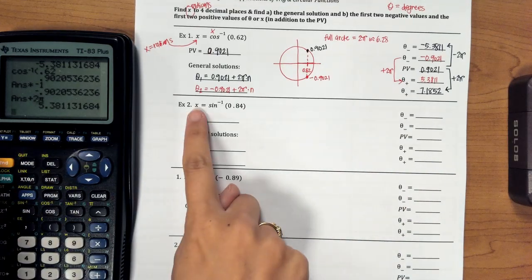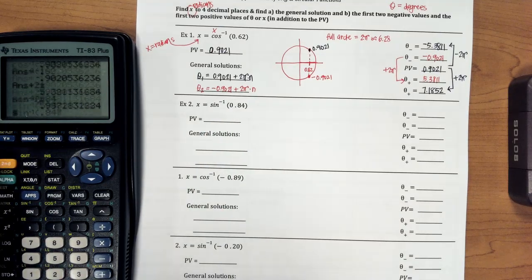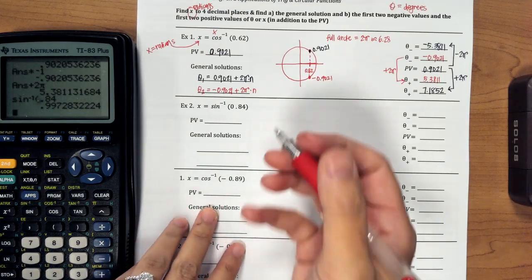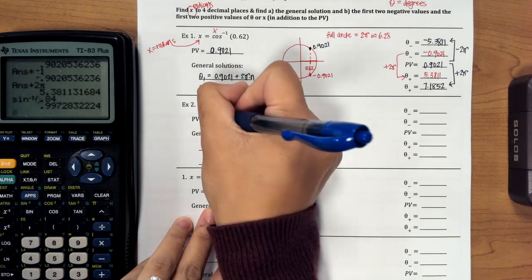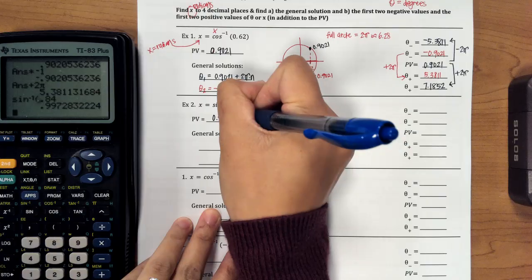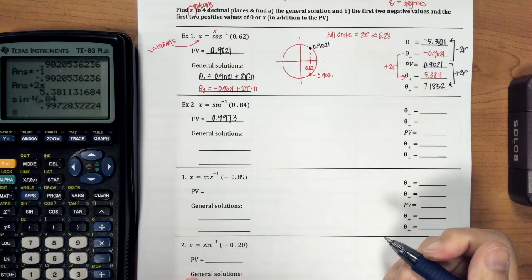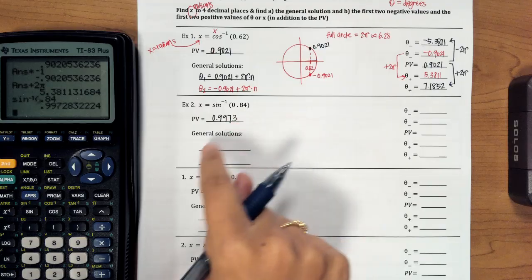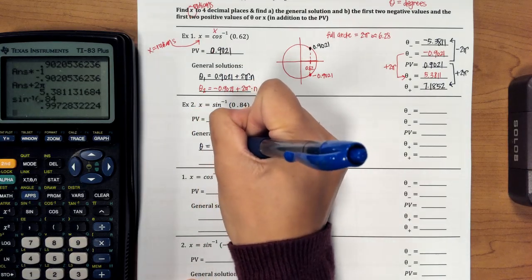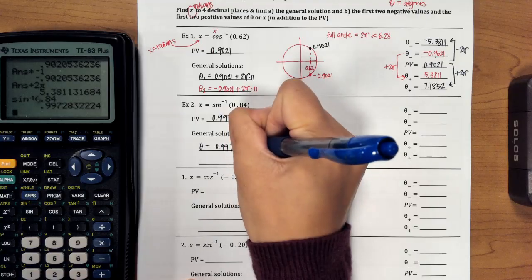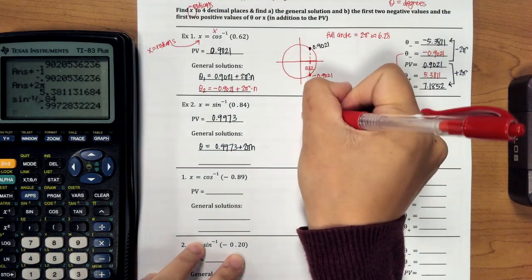We're still in radians, okay, and I'm going to do sine inverse of 0.84. Okay, ooh, that's really close to 1. So let's see, we have 0.9973. We have to round up. Okay. So my general solution, that's going to be the first one, plus 2 pi n. I'm going to draw my unit circle.